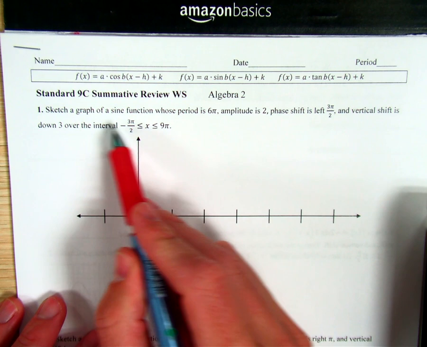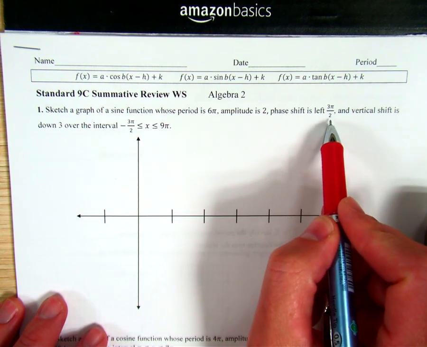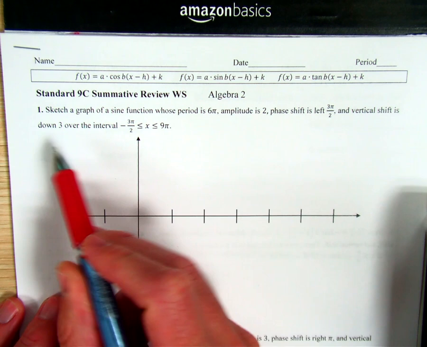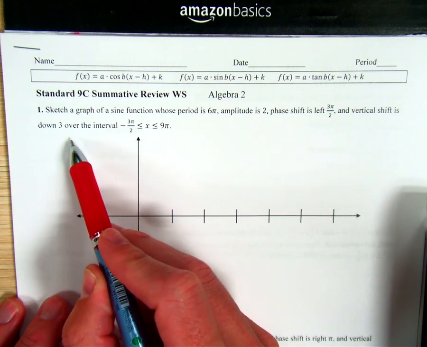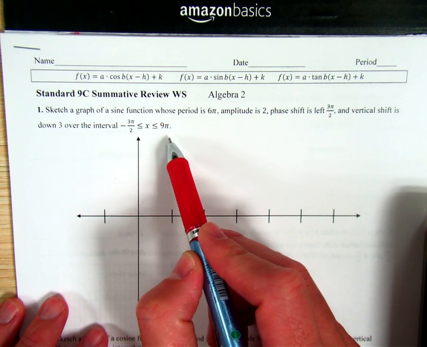We'll sketch a graph of a sine function whose period is 6 pi, amplitude is 2, phase shift is left 3 pi over 2, and the vertical shift is down 3. We're trying to graph this over the interval from negative 3 pi over 2 to 9 pi.